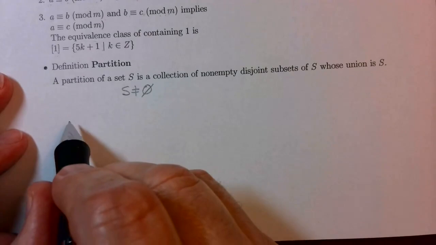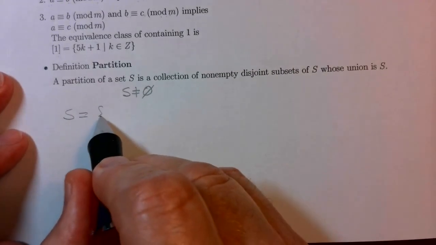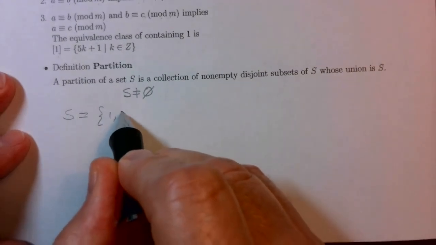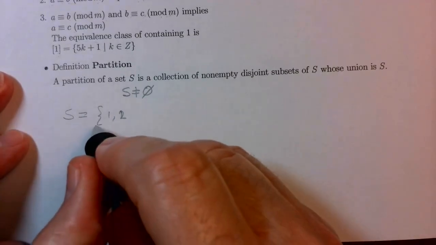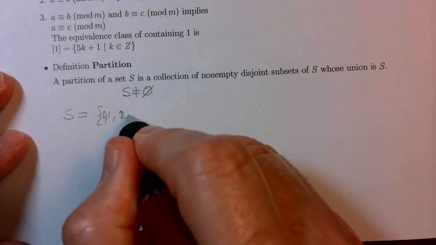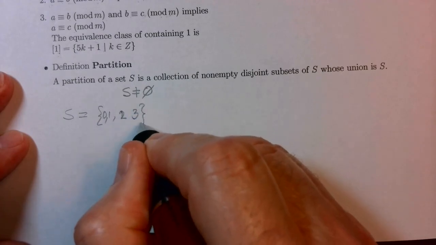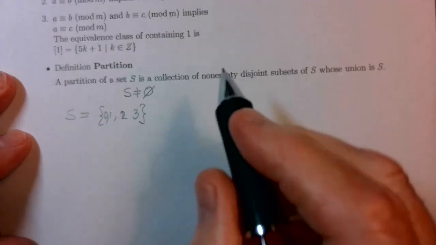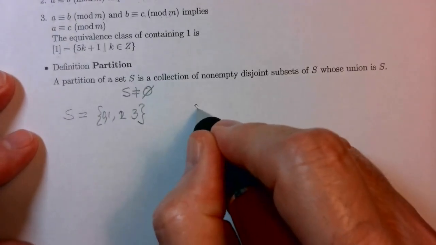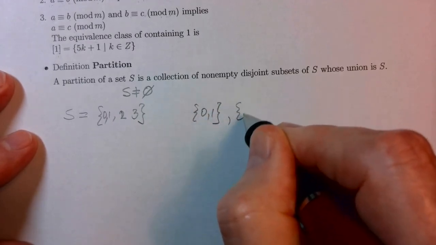For example, if S is the set of the numbers 0, 1, 2, and 3, we can form a partition this way. Take this subset, say 0, 1, and then 2, 3.